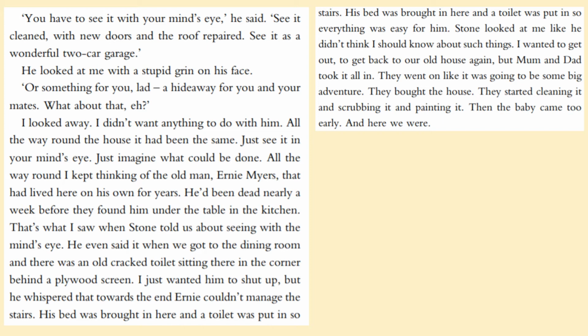All the way round I kept thinking of the old man, Ernie Myers, that had lived here on his own for years. He'd been dead nearly a week before they found him under the table in the kitchen. That's what I saw when Stone told us about seeing with the mind's eye. He even said it when we got to the dining room and there was an old cracked toilet seat there in the corner behind a plywood screen. I just wanted him to shut up, but he whispered that towards the end Ernie couldn't even manage the stairs.